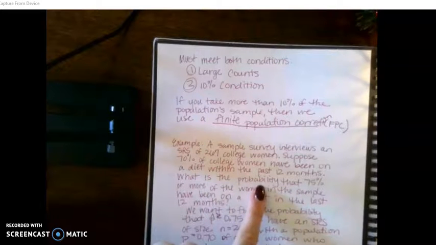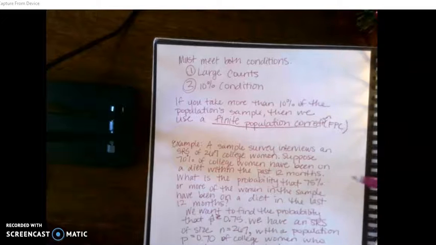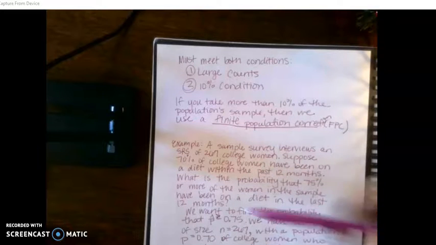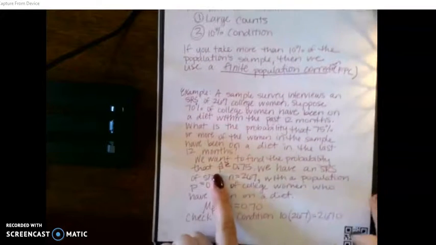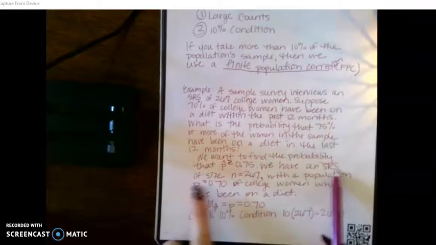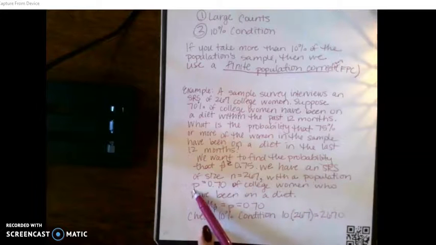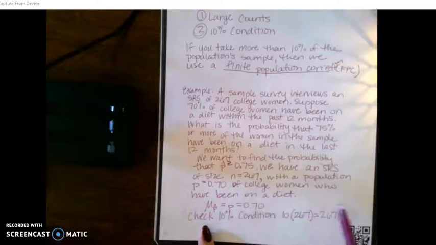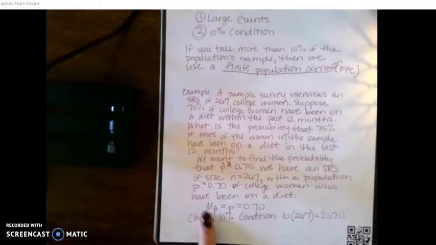What is the probability that 75%, which is going to be our p hat that we're interested in, have been on a diet in the last 12 months? So we want to find the probability that p hat is greater than or equal to 0.75. We have a simple random sample of size n equal to 267 with a population proportion p equals 0.70 of college women who have been on a diet. Right off the bat, we know that mu sub p hat is just equal to p, which is equal to 0.70. So we have the mean.